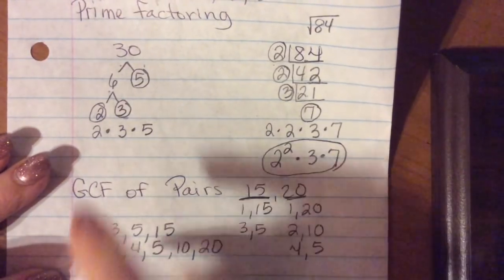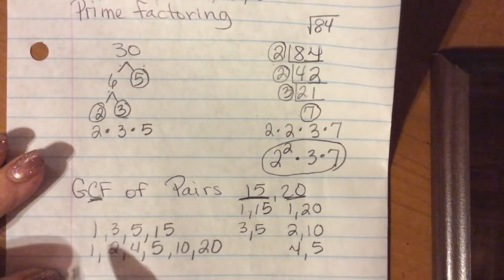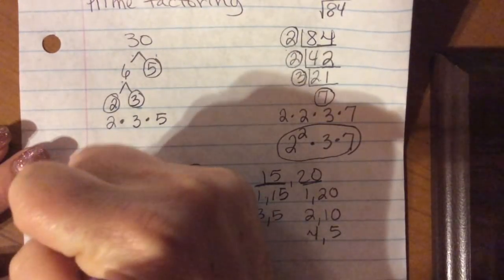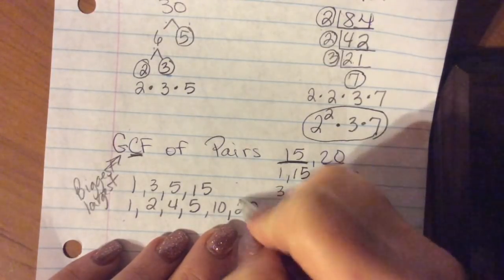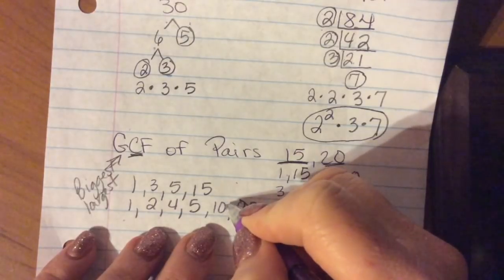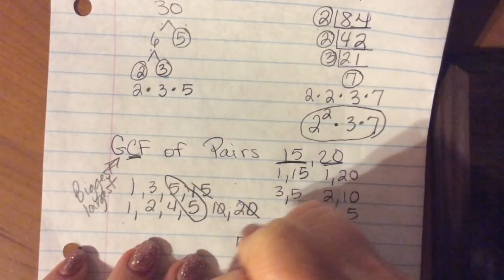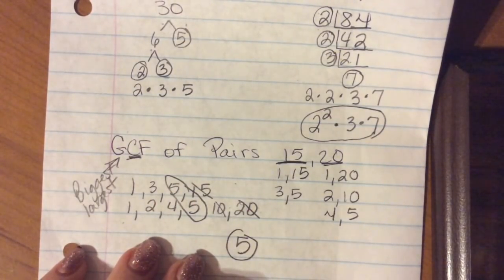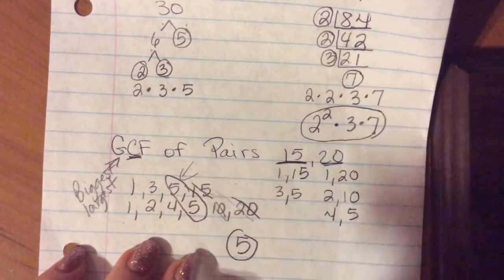Okay, so now to find the greatest common factor, remember, common means something that they both have. Yes, they both have a 1, but we want the greatest. We want it to be the biggest, the largest. So start at the end. He has a 20, but that one doesn't. So no. Then I see I have a 10. No, so 15 won't work. So the greatest common factor for this pair is a 5. Remember, start at the largest because you want to eliminate them, and it's common.